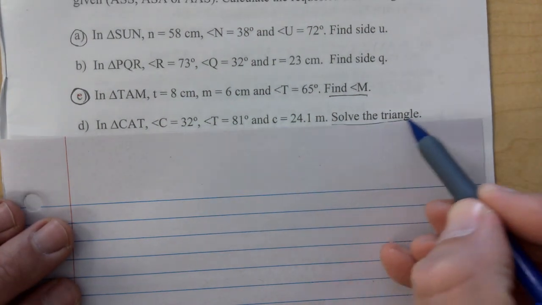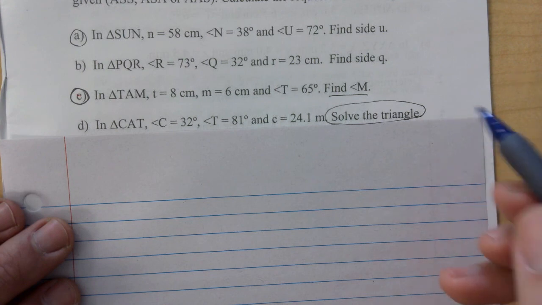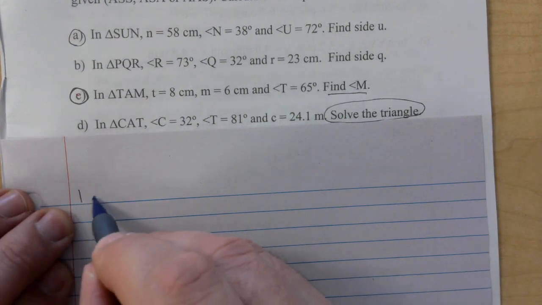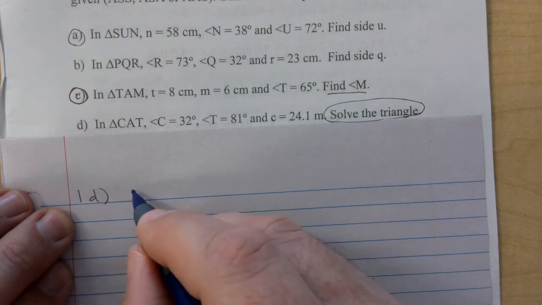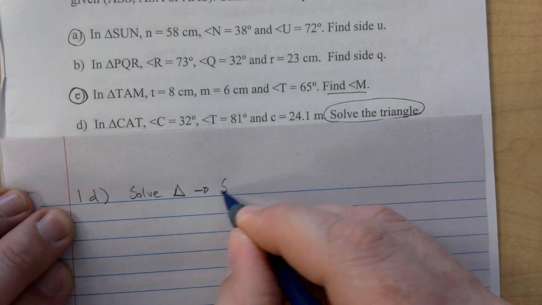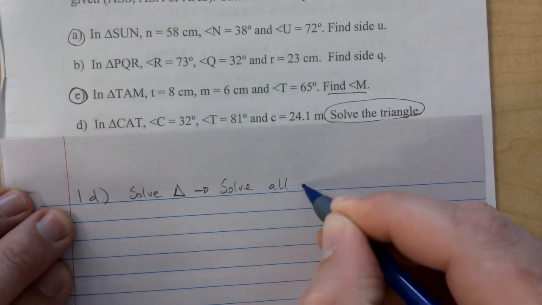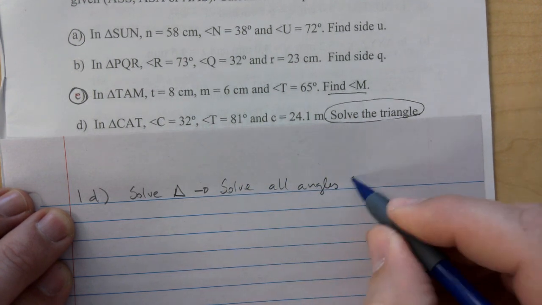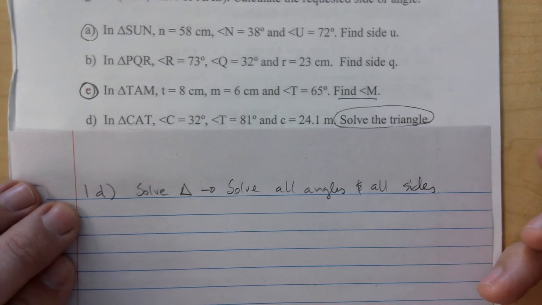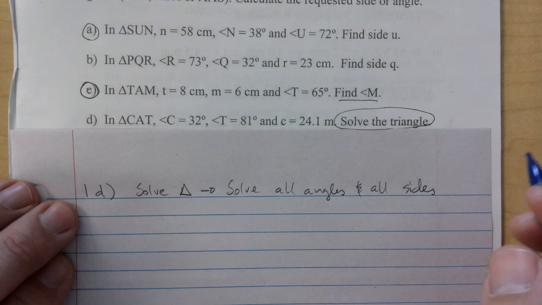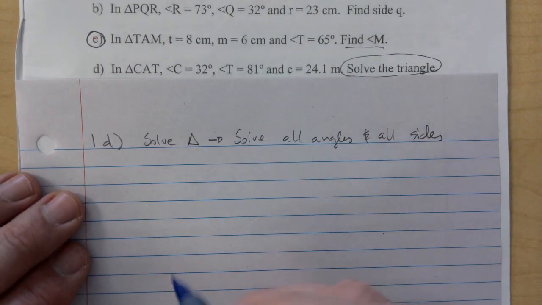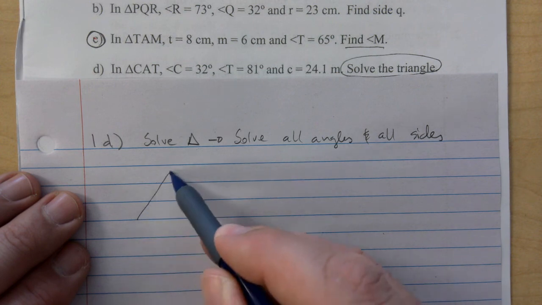Solving triangle means to solve for all angles and all sides. Okay, so 1D, solve triangle. What that means is solve all angles and all sides. If you think you're going to forget that, make sure you add that to your study sheet. That's what solving a triangle means. So we're going to go cat.